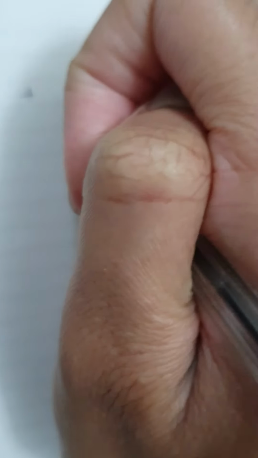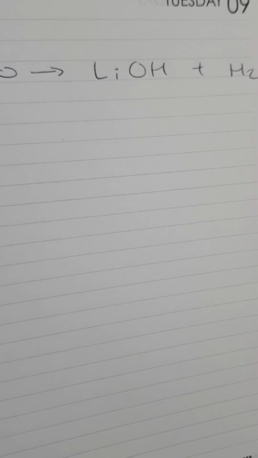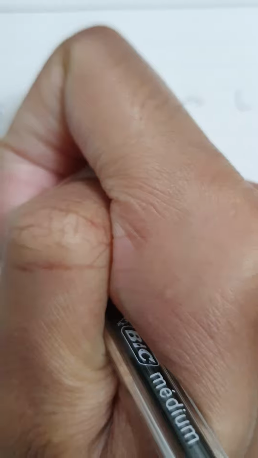So let's go for lithium plus water gives me LiOH, lithium hydroxide, plus hydrogen H2. So again, lithium plus H2O gives me LiOH plus H2. Li is 1 Li on this side, so Li is just 1.